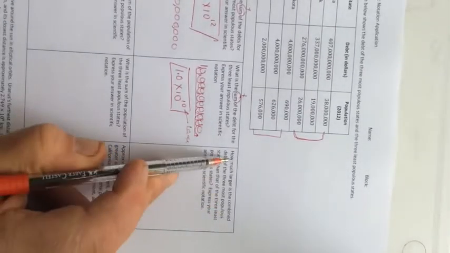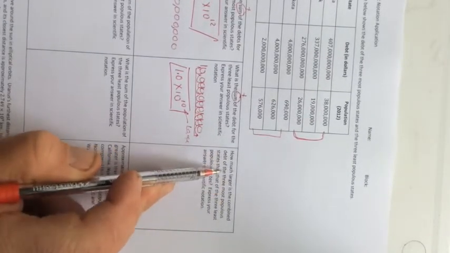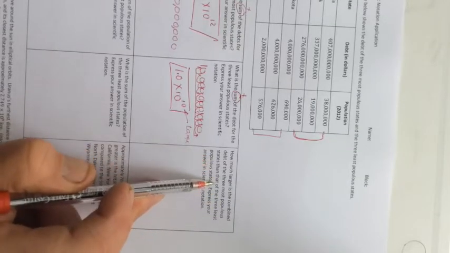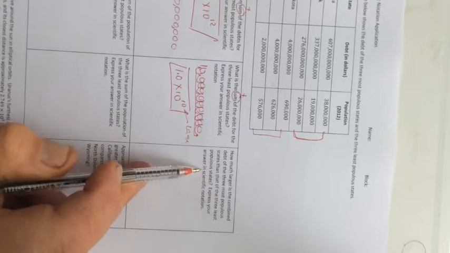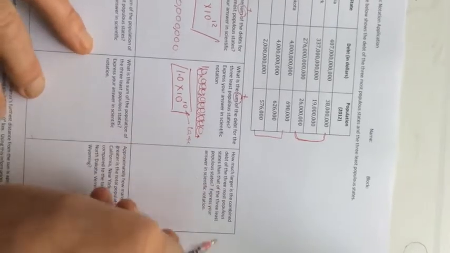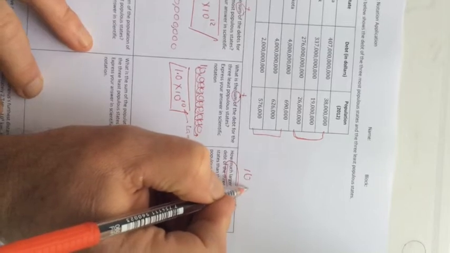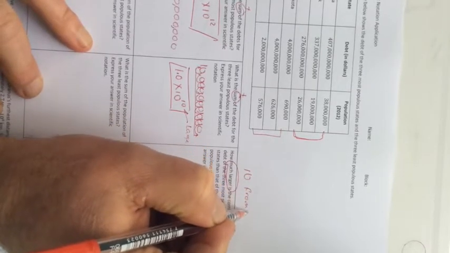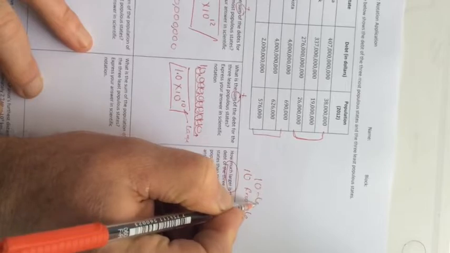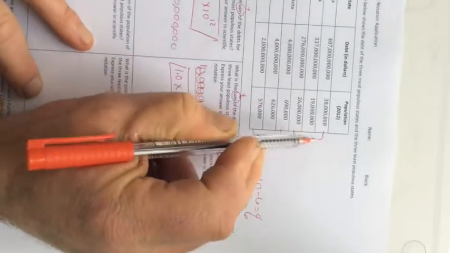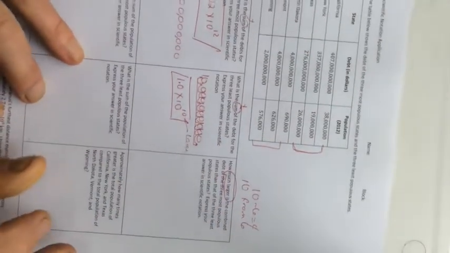Okay, question 3. How much larger is the combined debt of the three most populous than that of the least three populous? Express in scientific notation. How much larger? What if it said how much larger is 10 from 6? We would do 10 minus 6 and that would give us our answer. So how much larger means they want us to take the big one and subtract the little one.